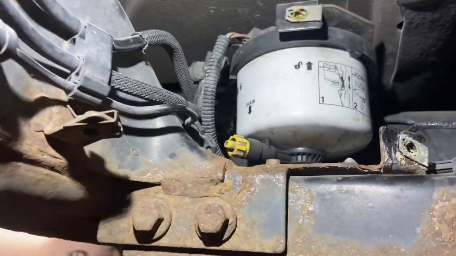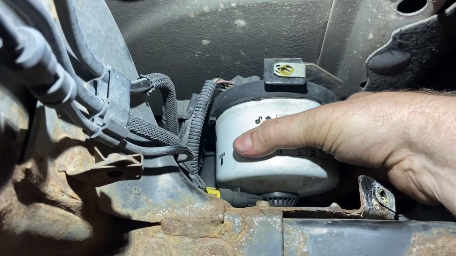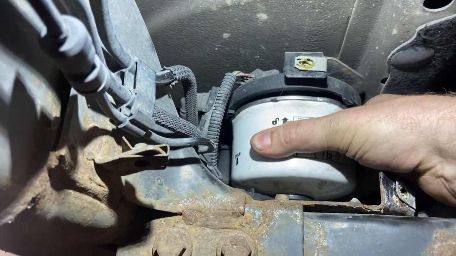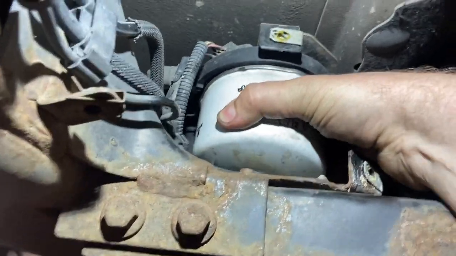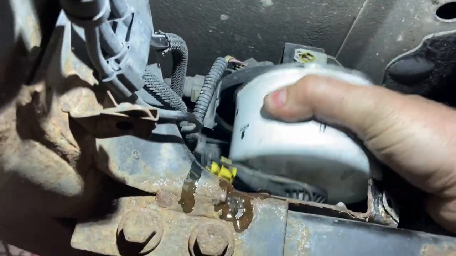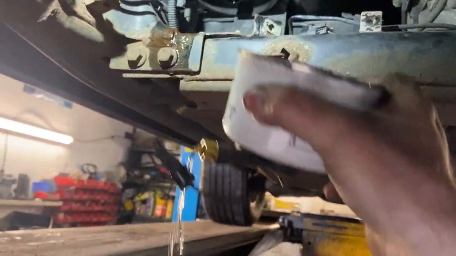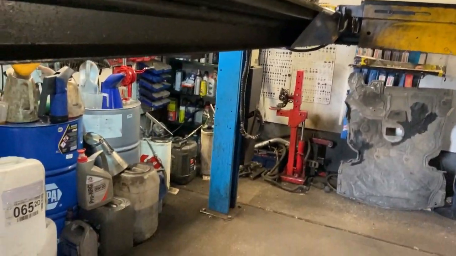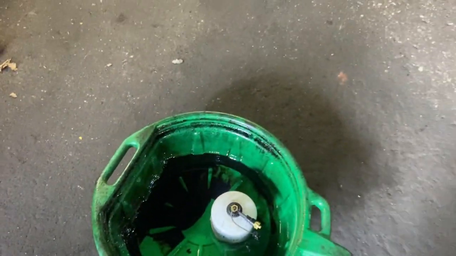Just keep pushing it round until you line up the unlock arrow with the arrow on the top of the housing there. Pull it down towards the chassis and it will come out. Now it's going to be full of diesel. You can loosen off the drain at the bottom if you want to, or you can make a mess like me and empty that out.